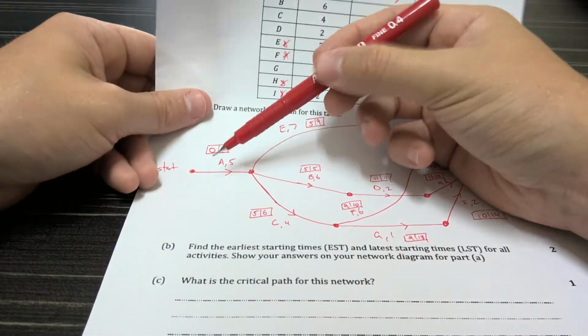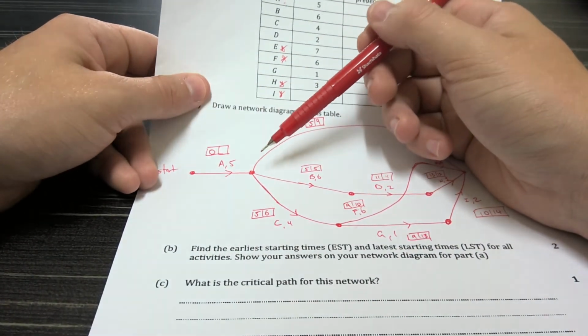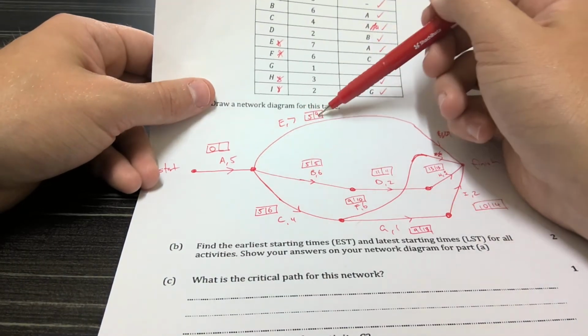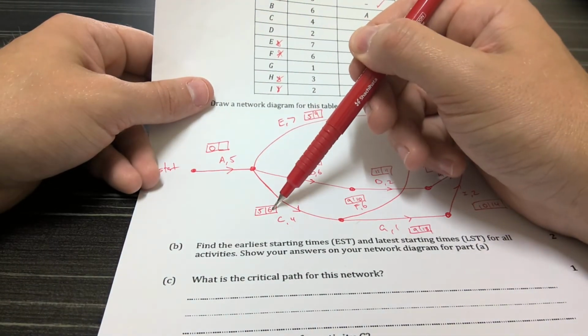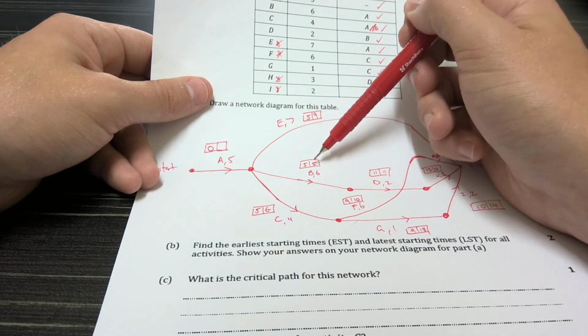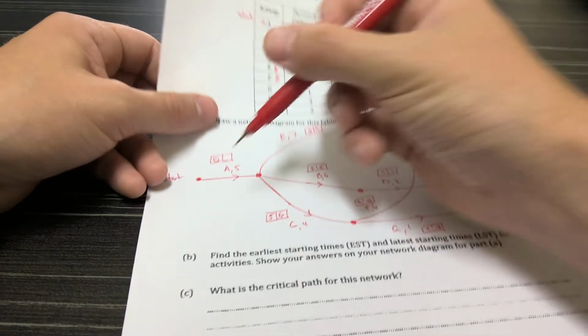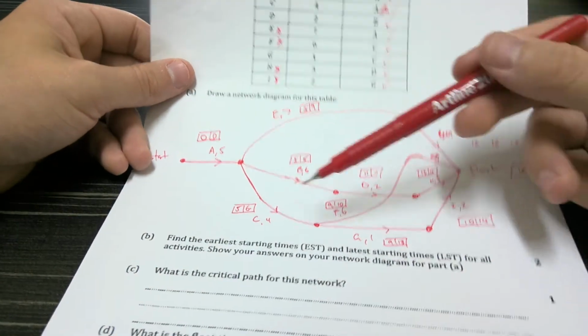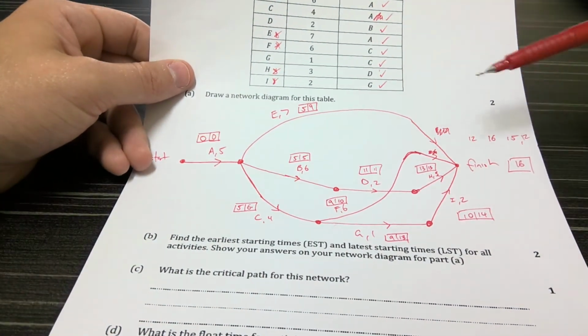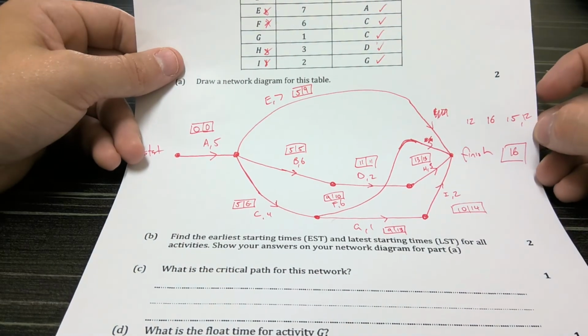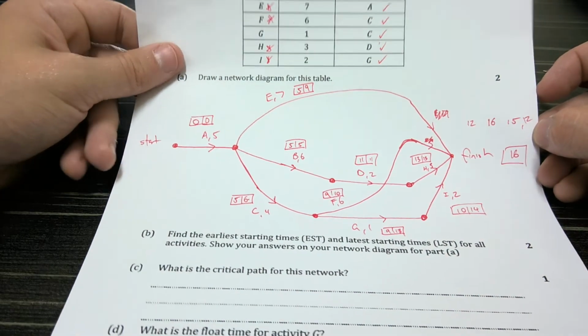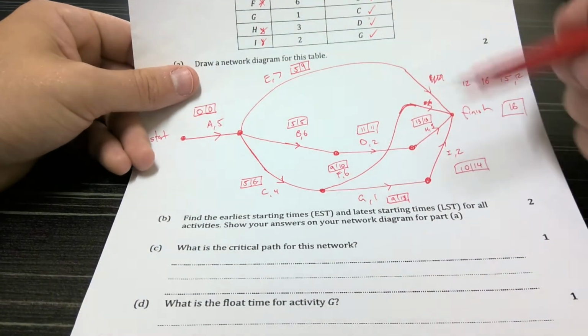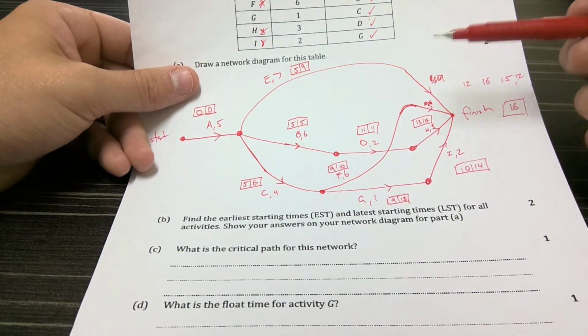And then again, for A, we have 3 different options. We can either use 9, 5, or 6. We're going to choose 5 because it's the smallest one. So 5 minus 5 is 0. So we have that now. We've now done the forward scanning and the backward scanning to find the earliest and latest starting times for each of these activities. So now, these last 2 are a little bit easier from all this.